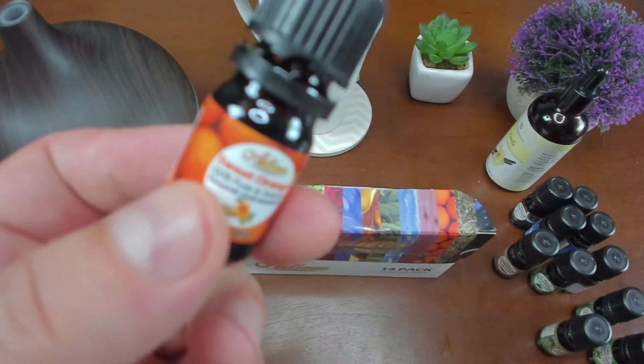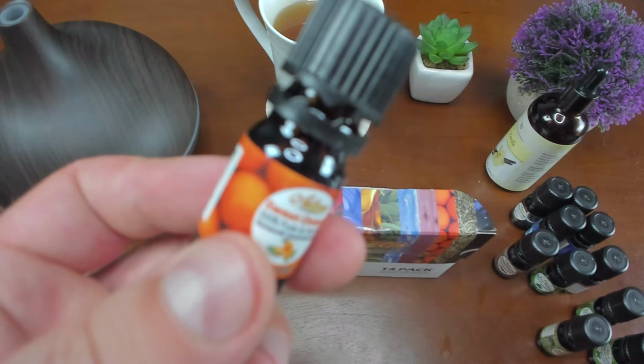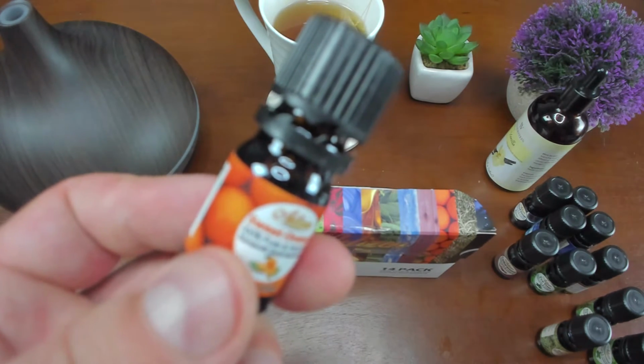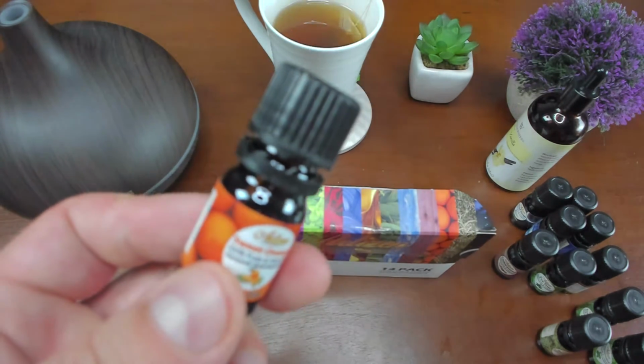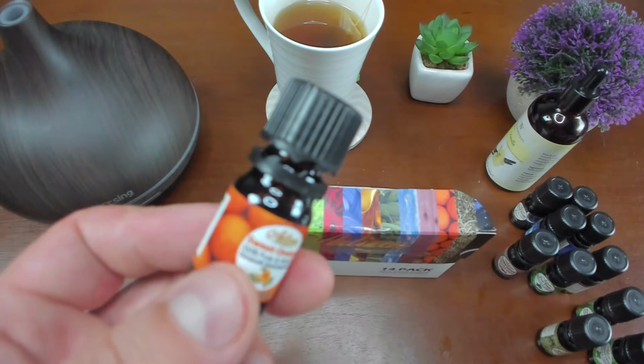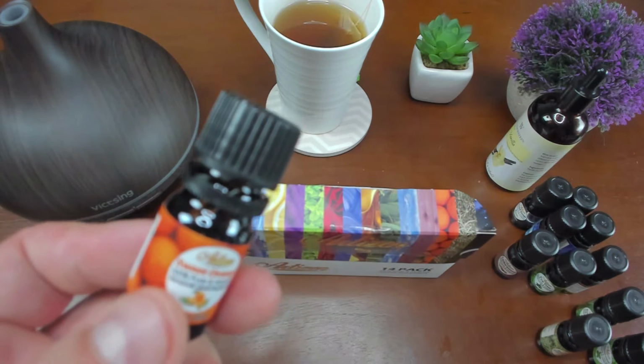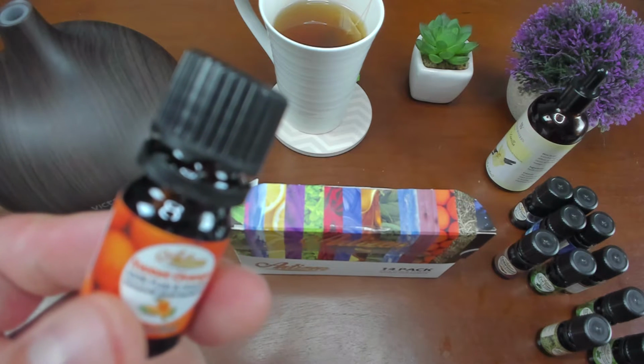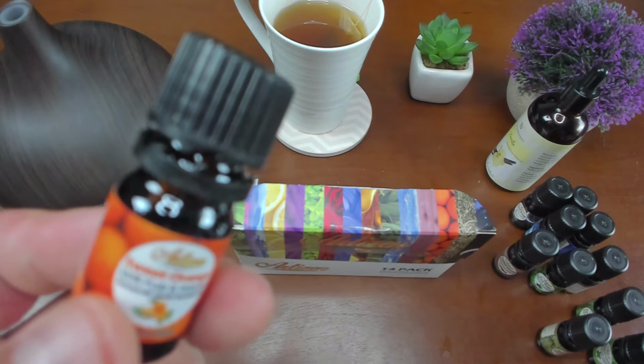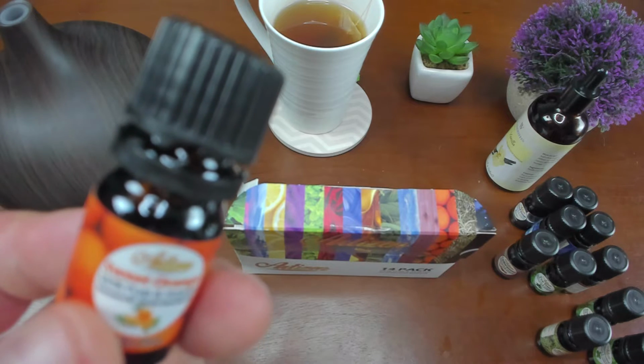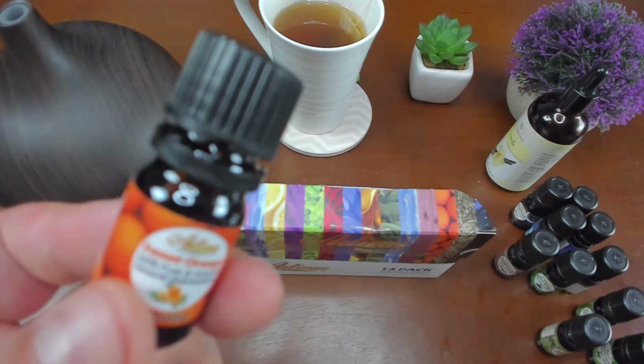Separately, in Louisiana, oranges were introduced to that area by the French explorers. In South Africa, around the 1700s, they got oranges as well.